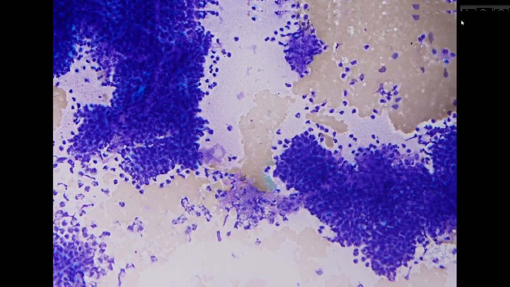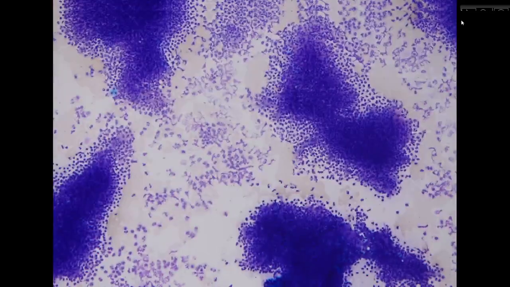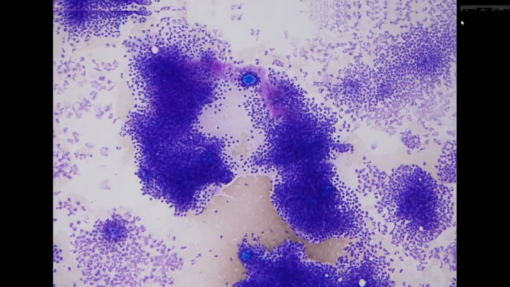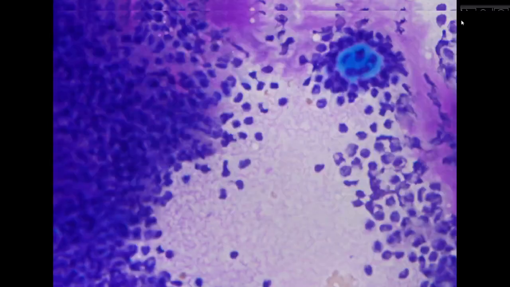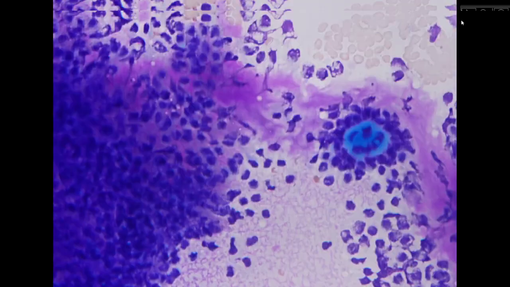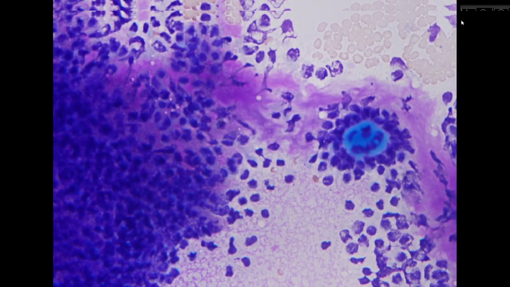The most important thing is that this material looks very fibrillary, so it has a very indistinct border. So fibrillary type of matrix is one of the most important clues for pleomorphic adenoma.